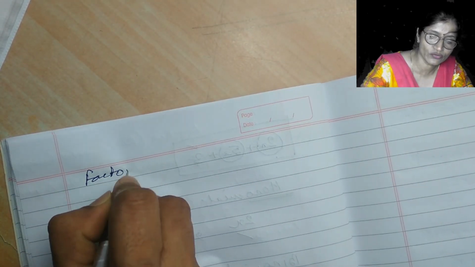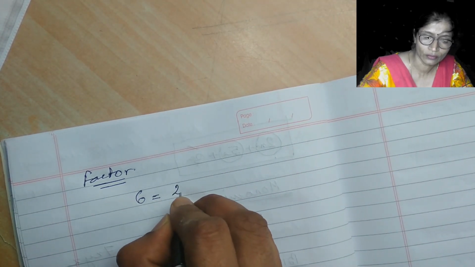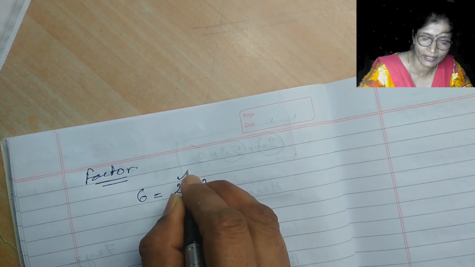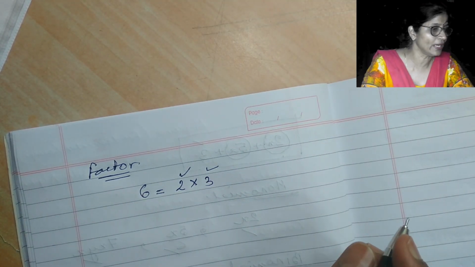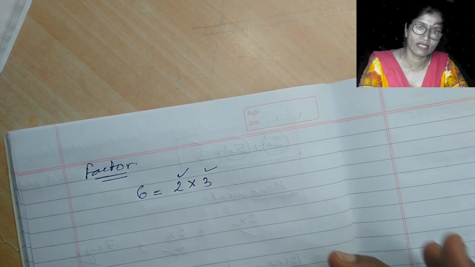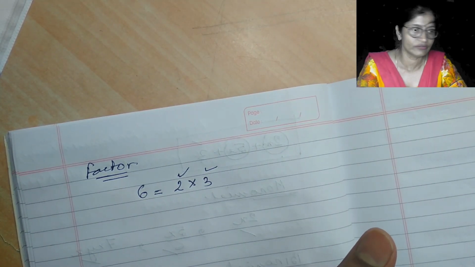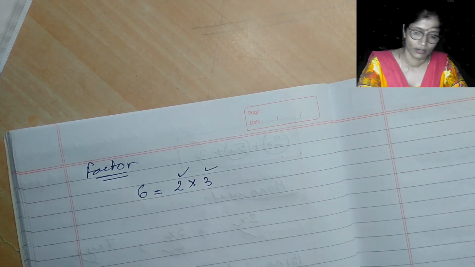Already I discussed factors with you. If I write 6, then 2 into 3, so 2 and 3 both are the factors of 6. In the same way, 12 is divisible by 3 and 12 is divisible by 4, so 3 and 4 both are the factors of 12.